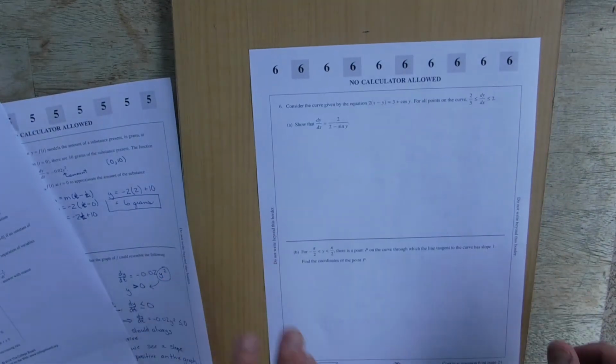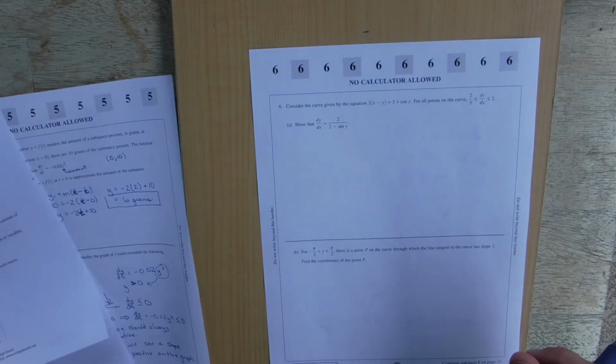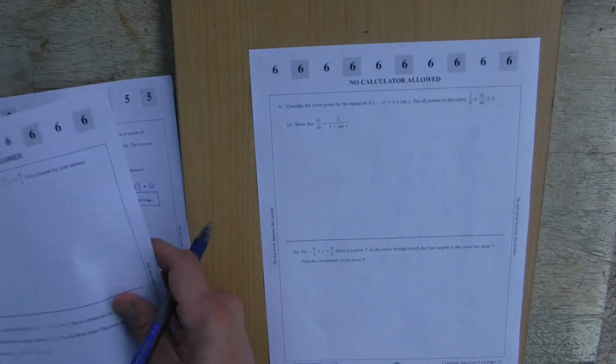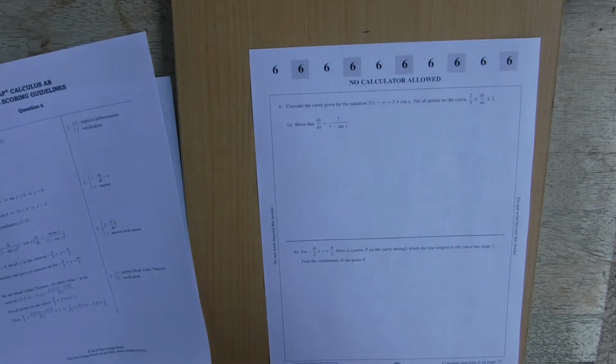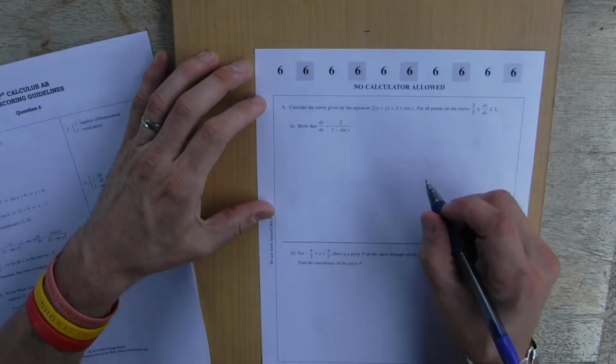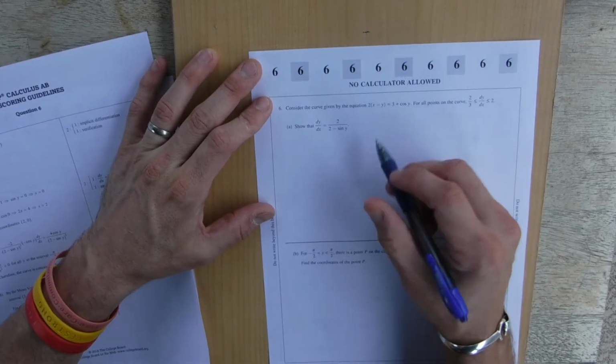Alright, number 6. Consider the curve given by the equation, for all points, 2/3 to 2. Show that dy/dx is equal to that. Okay, so it looks like just take a derivative of this.